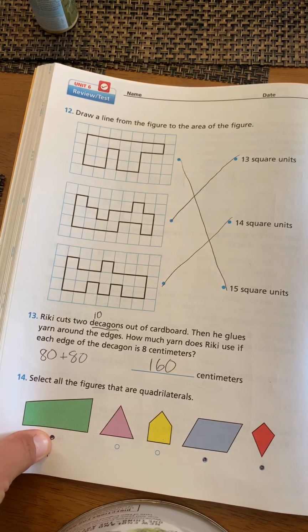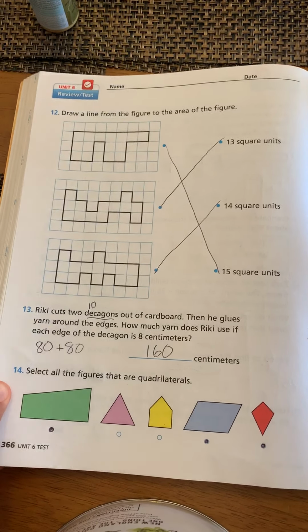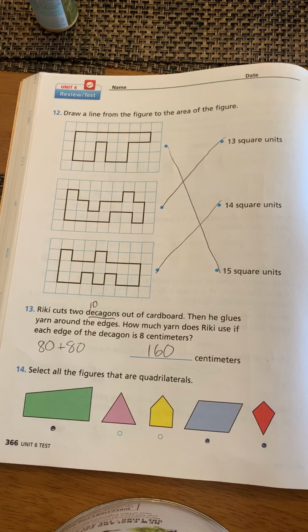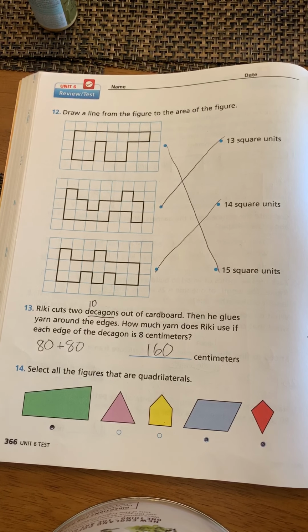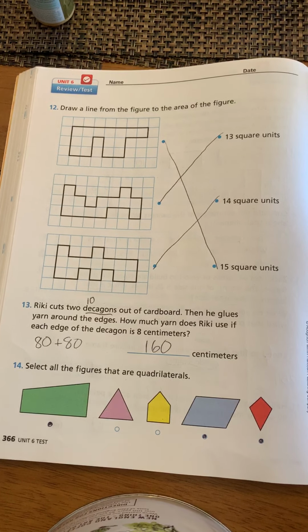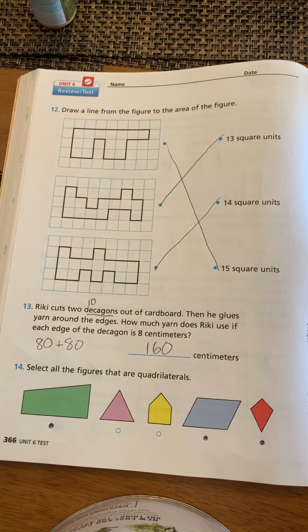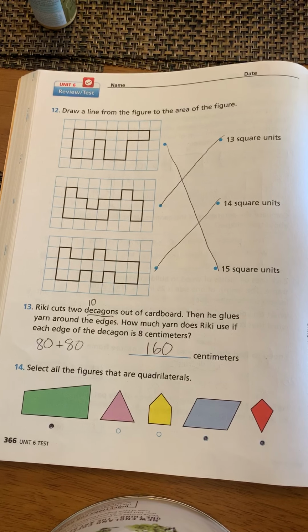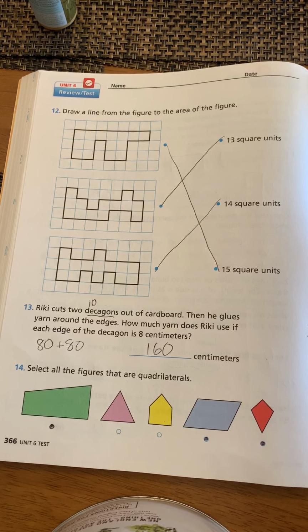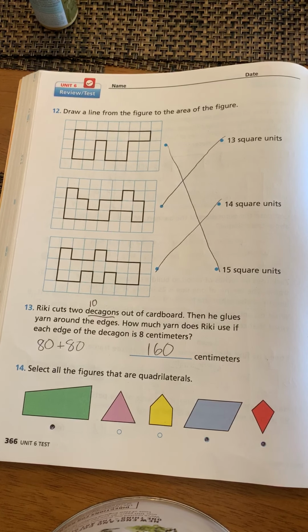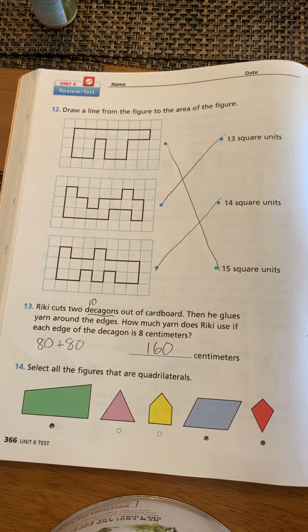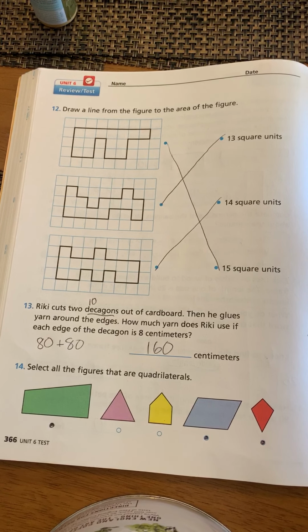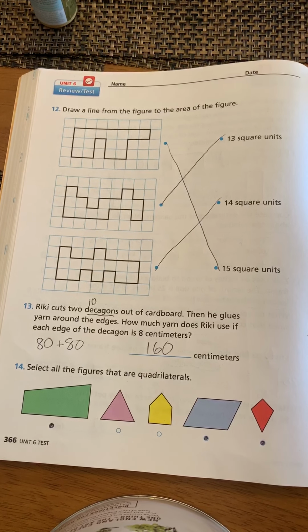Number 13, Riki cuts 2 decagons out of cardboard. Then he glues yarn around the edges. How much yarn does Riki use if each edge of the decagon is 8 centimeters? So decagons are 10-sided shapes. If each of the sides are 8 centimeters, then each decagon is going to be 80 centimeters. I said inches, sorry. So if there's 2 of them, then that's 80 plus 80, so that's 160.